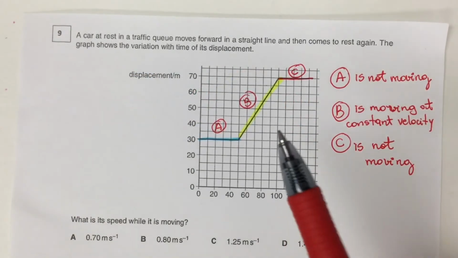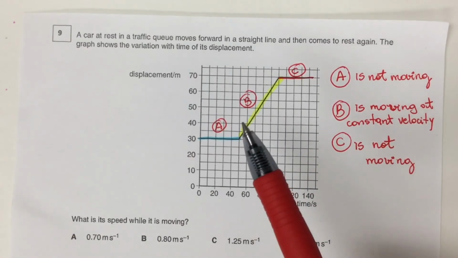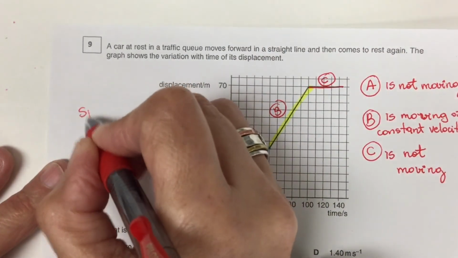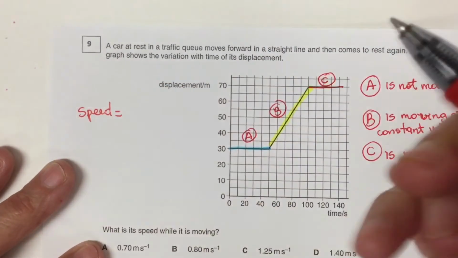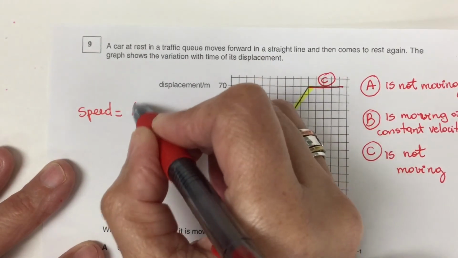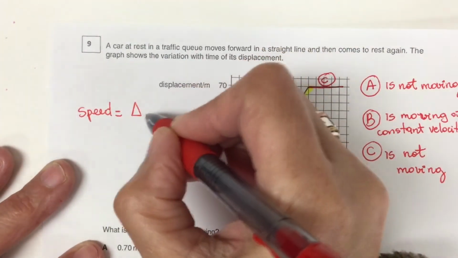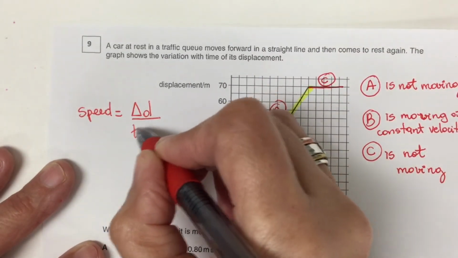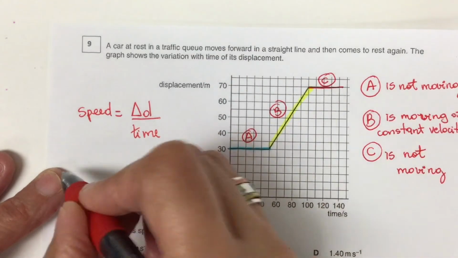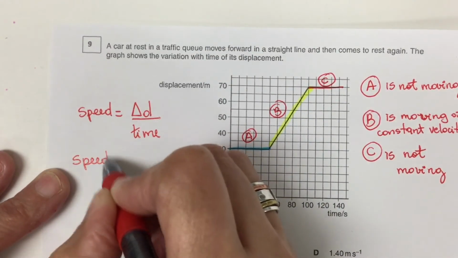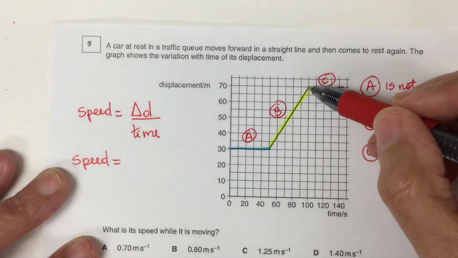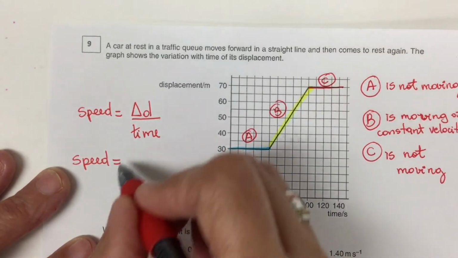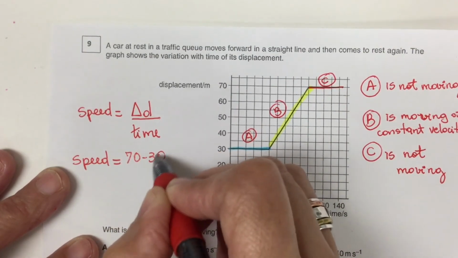So the question is asking the speed while it's moving. So now we are going to calculate the speed, which is the change in distance, or displacement in this case, over time. Here we have the final is 70 and the initial is 30: 70 minus 30.